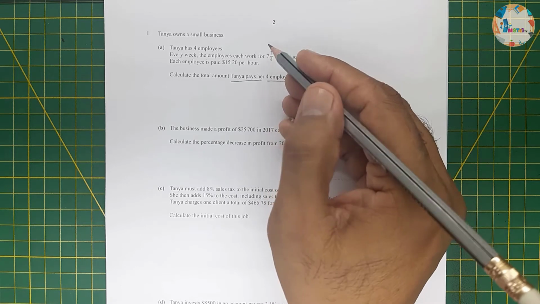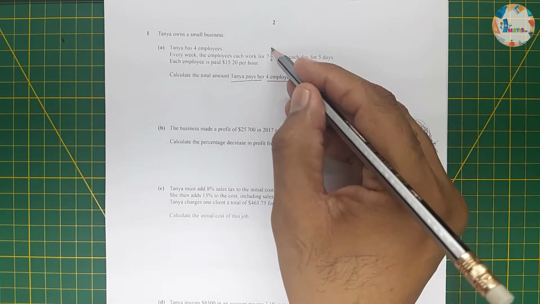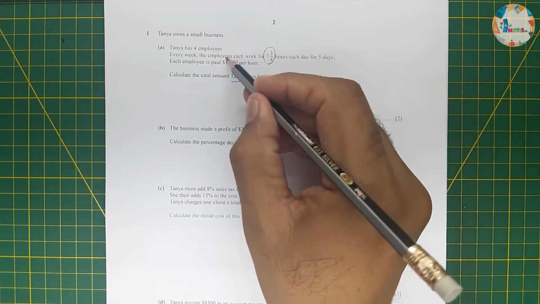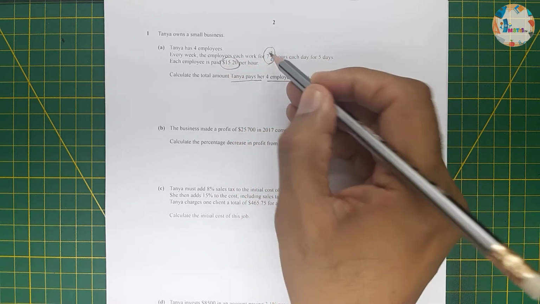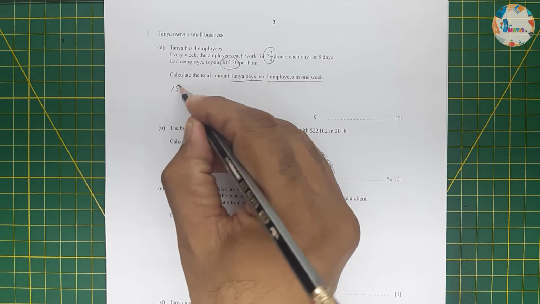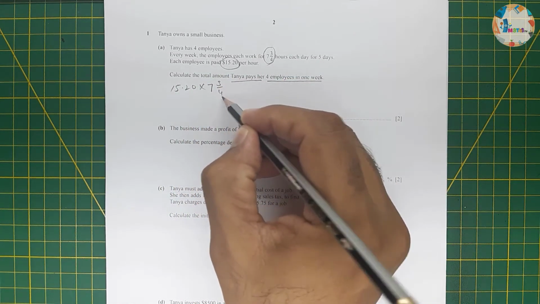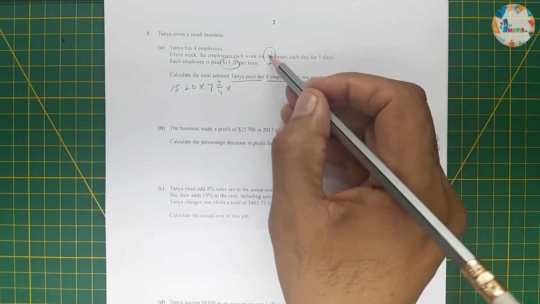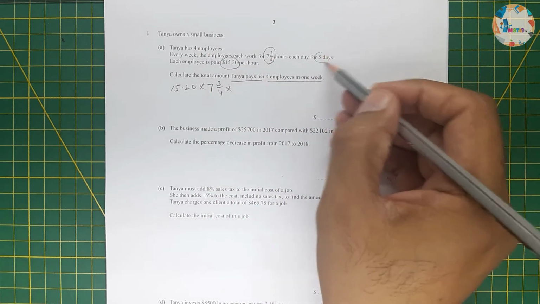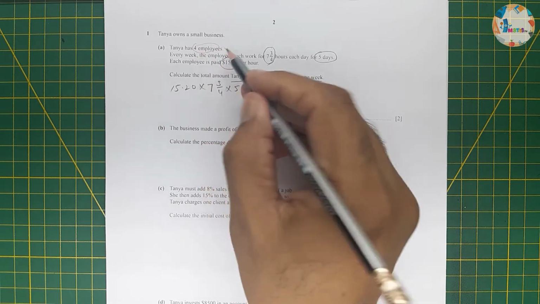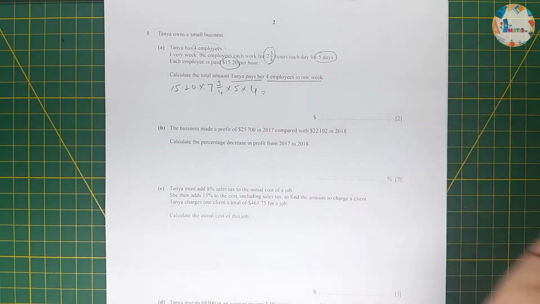So this is the employees each week, this many hours they are working, and this is the per hour rate, so we'll multiply this with this. 15.20 will be multiplied by 7 whole 3 by 4, and then they are working 5 days a week, so we'll multiply by 5, and there are 4 employees, so multiplied by 4.